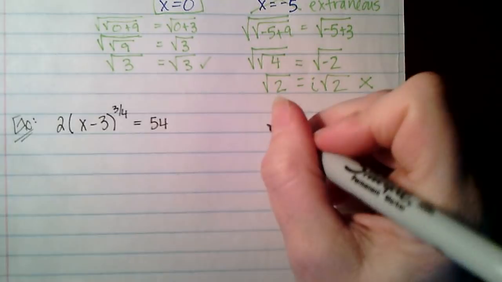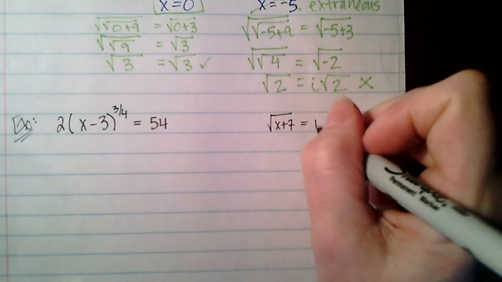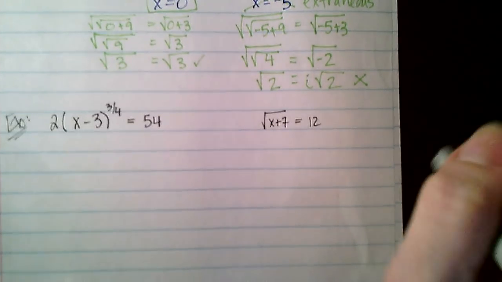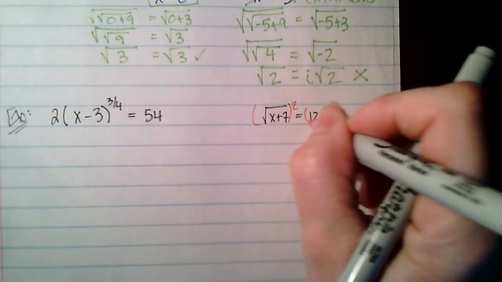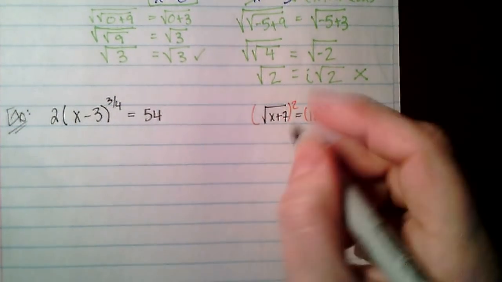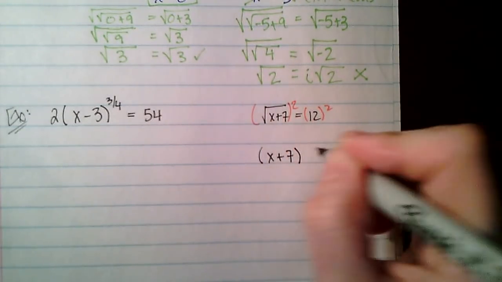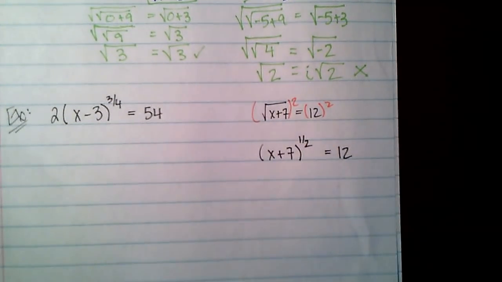Remember when we had a square root, say the square root of x plus 7 equals 12. Then our strategy was to raise both sides to the power of the index, which was 2. But when you think about square root of x plus 7, you could also write that as (x plus 7) to the 1/2 equals 12.